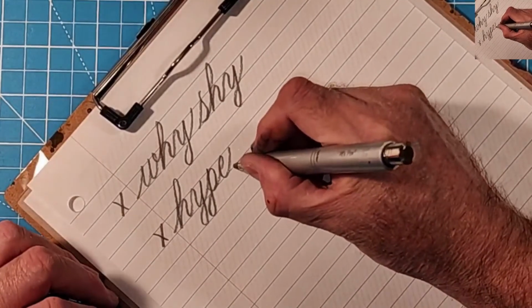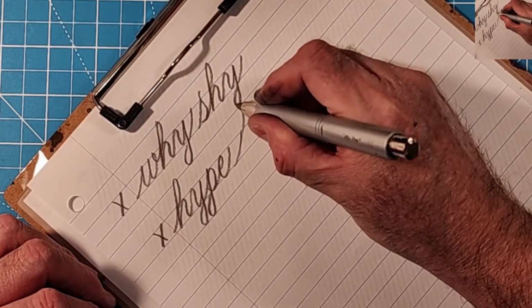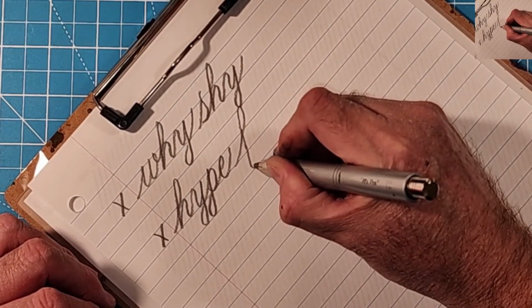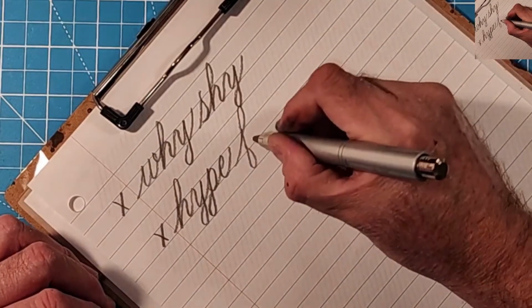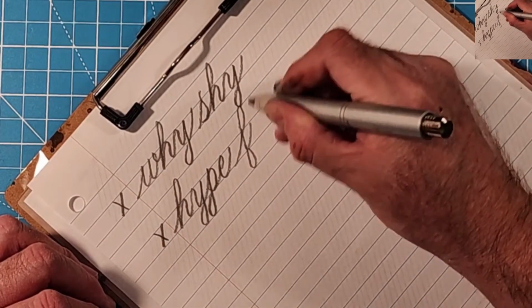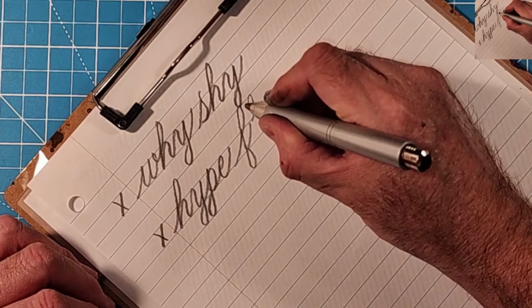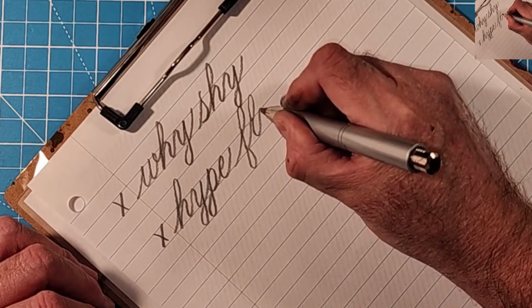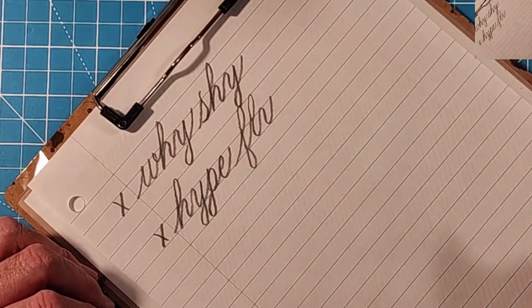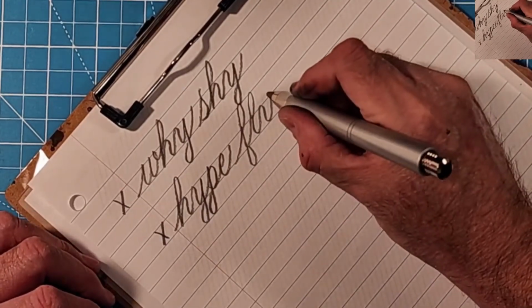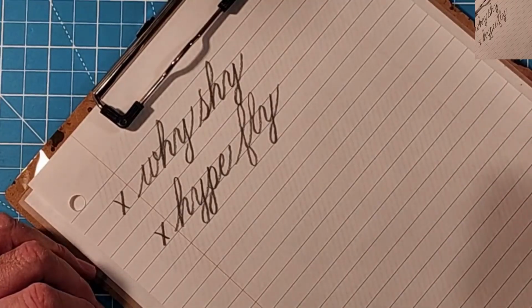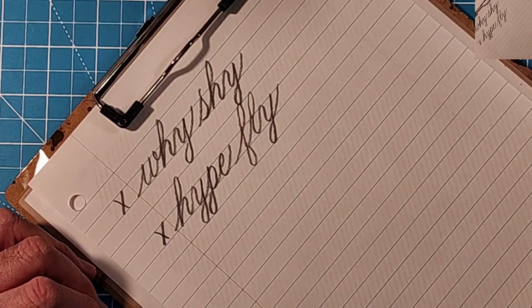So we have an upstroke, ascending stem loop, hard downstroke, reverse descending stem loop, upstroke, ascending stem loop, double underturn, descending stem loop, upstroke. There we have a double underturn.